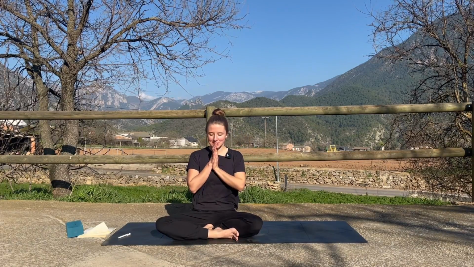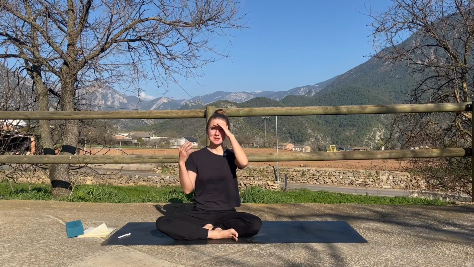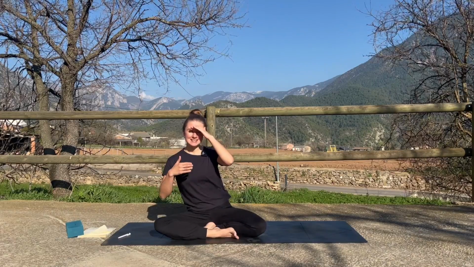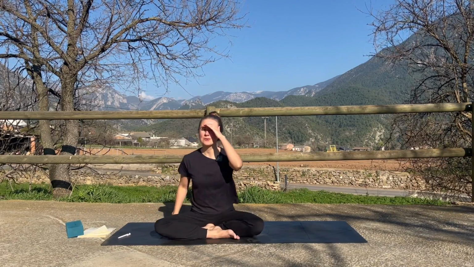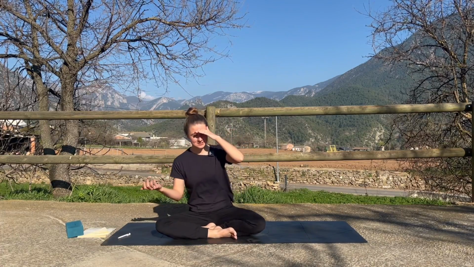For this class, you will only need a block. If you don't have a block, just grab a big book and that will be perfectly fine. You can sit right now, or you can also do this standing if you are sitting for quite a lot today, for example. So what is the thoracic spine?